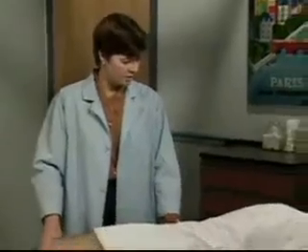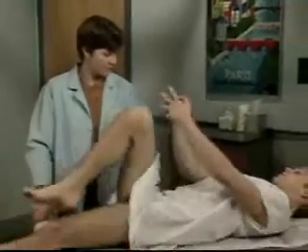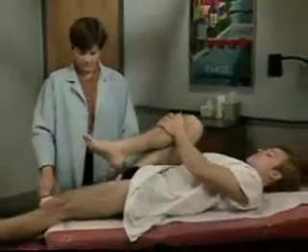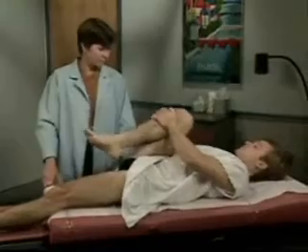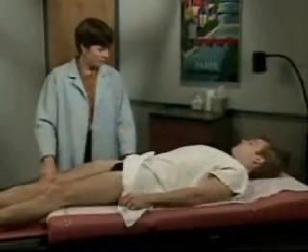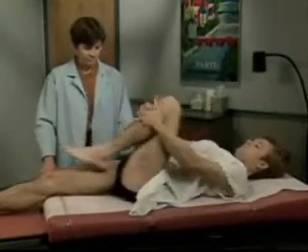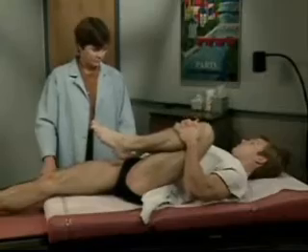Assess the patient's hips, beginning with hip mobility. With the leg on the table, ask the patient to bend his knee to his chest, pulling it firmly against his abdomen. He should be able to flex his knee and hip without difficulty while the opposite thigh remains near the table. Very good.